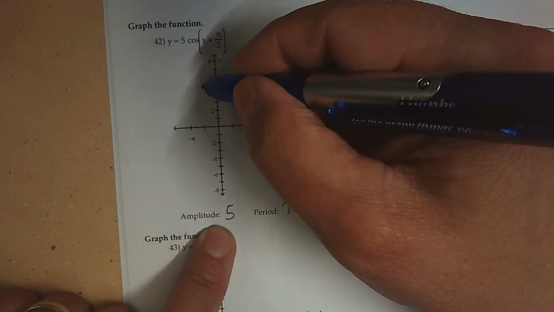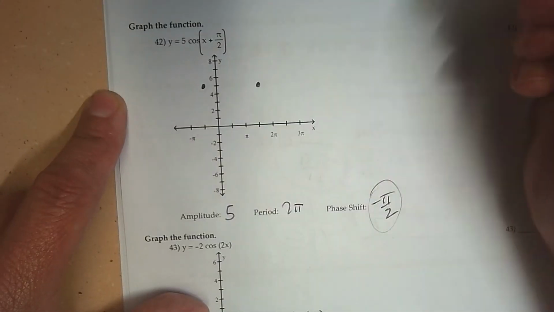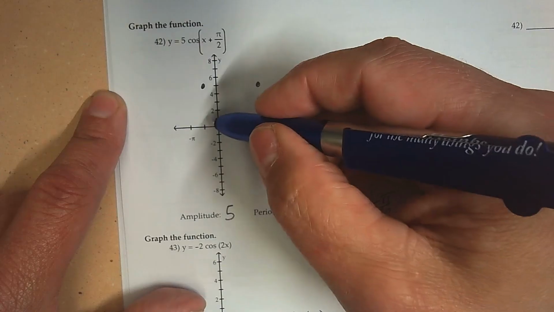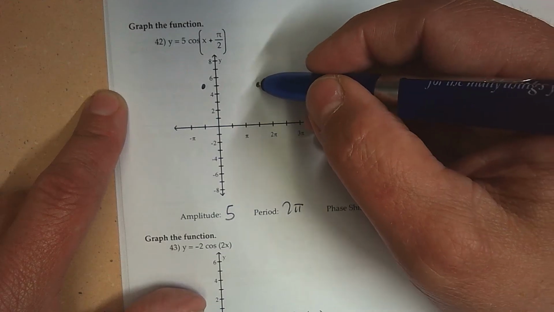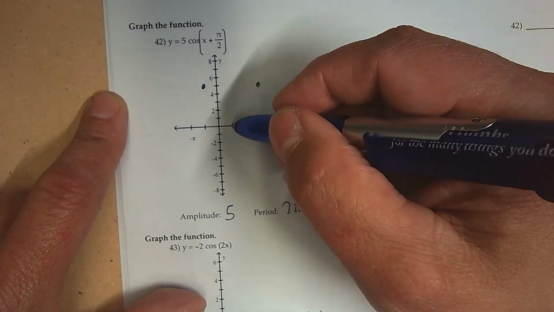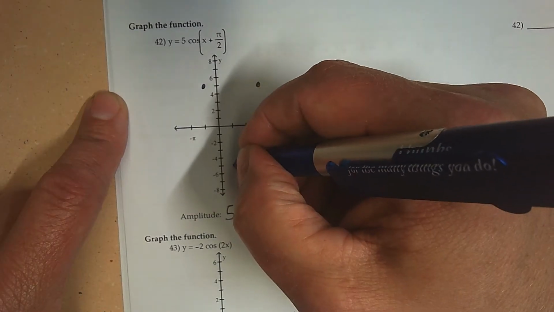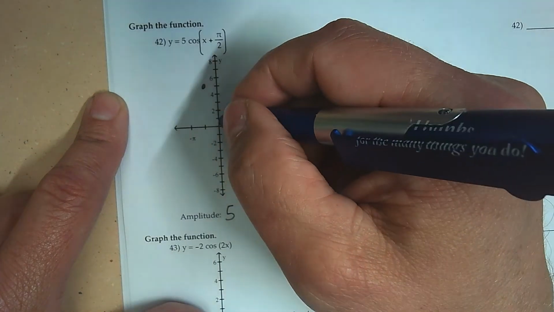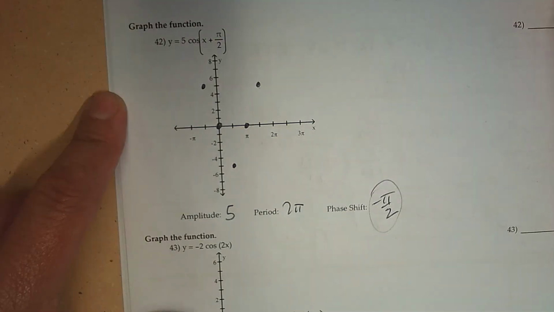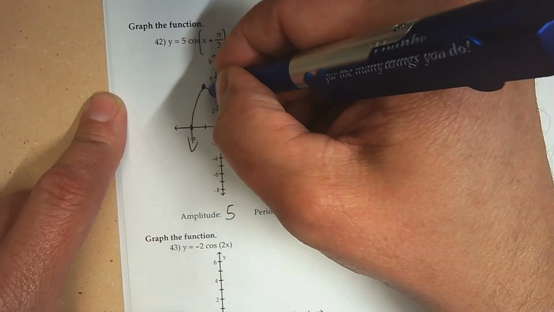Then go 2 pi to the right. And in this example, that's counting 4 tick marks. 1, 2, 3, 4. That's the end of the cycle. And then go 2 to the left, or in the middle, and then the bottom of the wave, which is at negative 5. And then you find the middle of your wave, and then you have your pattern. So now I'm just going to follow the pattern all the way through, and then draw my wave.